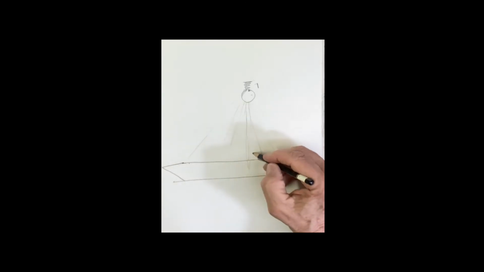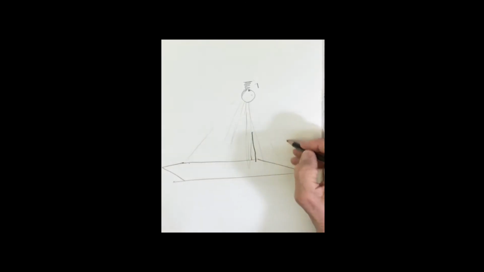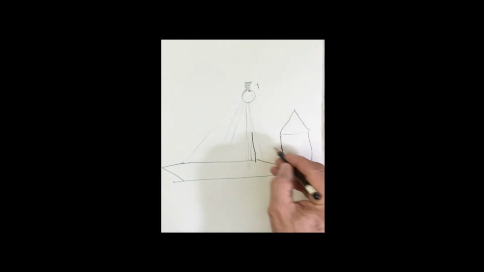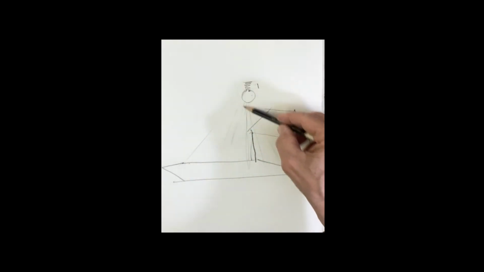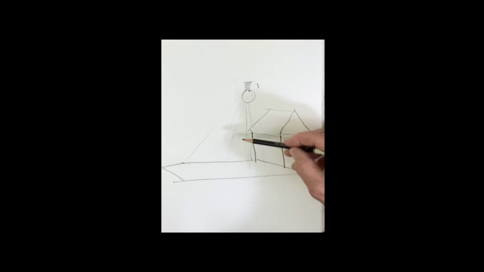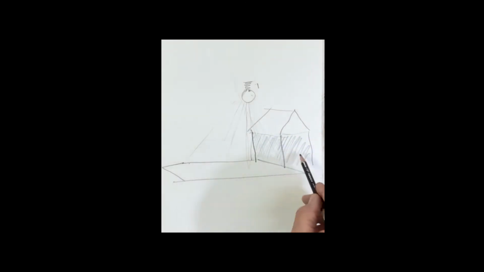Now, if you have anything upright here, like a building, it's getting these slanted rays of light. So the slanted rays are not going to be as bright as the flat surface that it's hitting.